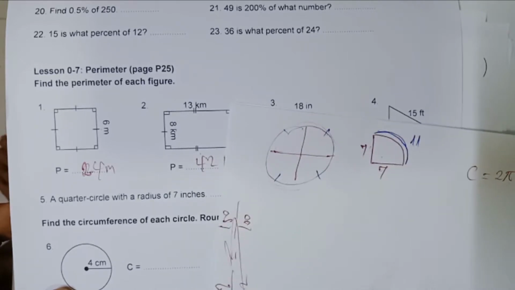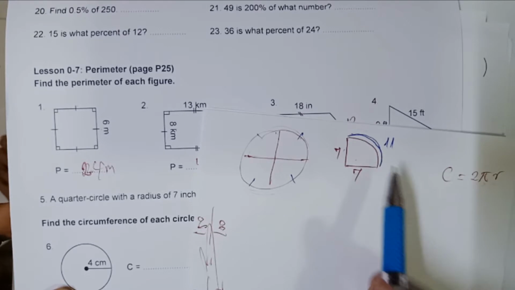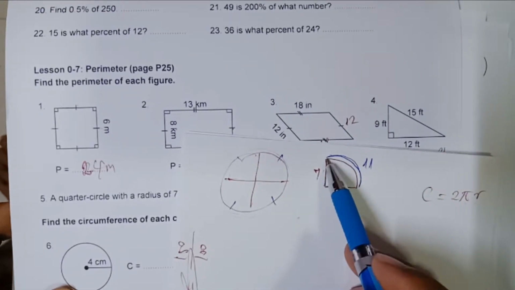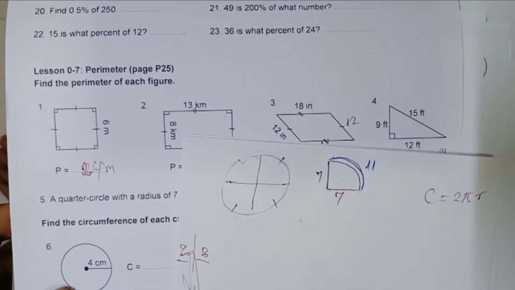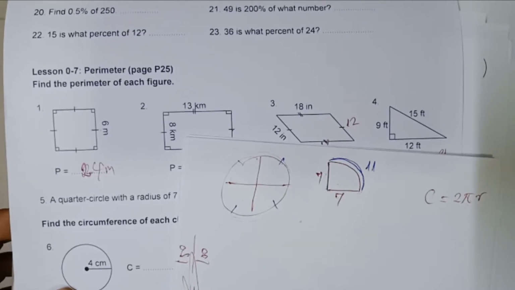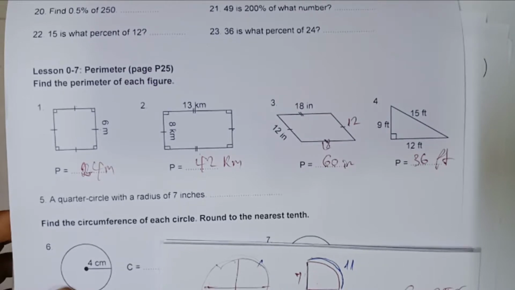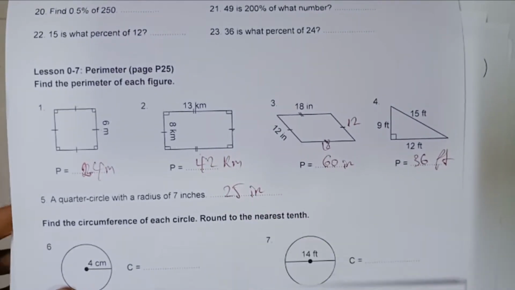And after that, when you get 11, the idea of perimeter, the distance around the figure, is adding together. So you have 7 plus 11 plus 7. So you have this as 25. This is in inches. So you have 25 inches.